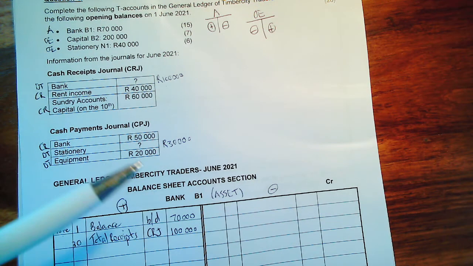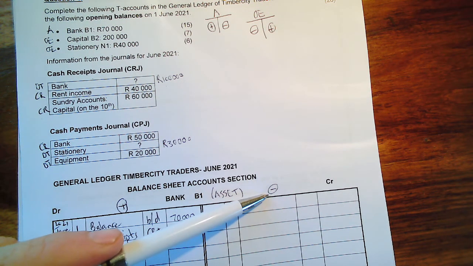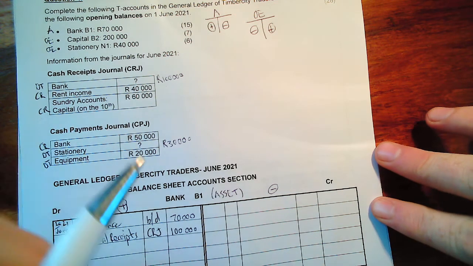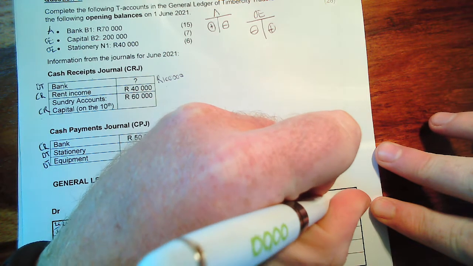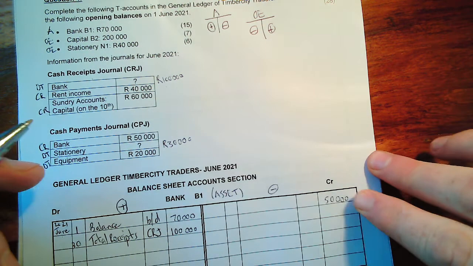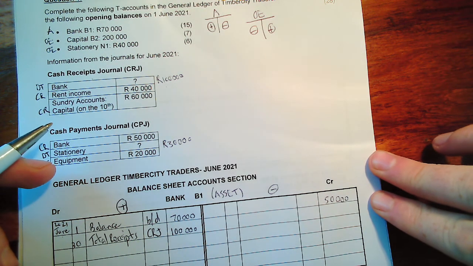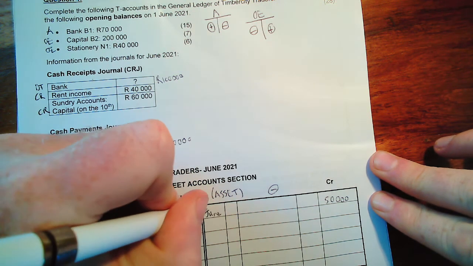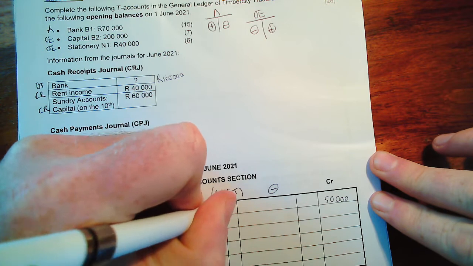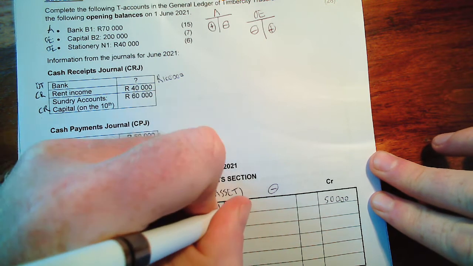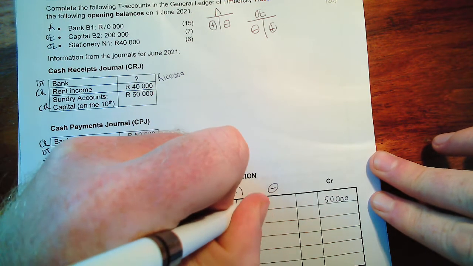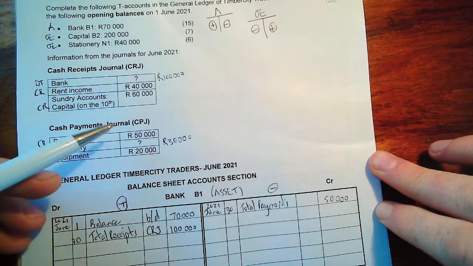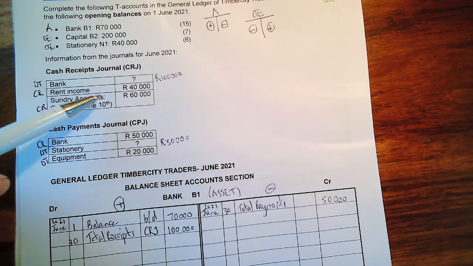In the bank account, that 50,000 Rand will then be on the credit side over here, because it must decrease the bank account, which is an asset. Again I write June 2021, the 30th, I write total payments, and it comes from the CPJ, so I write there CPJ.